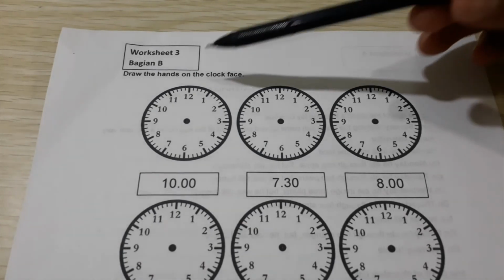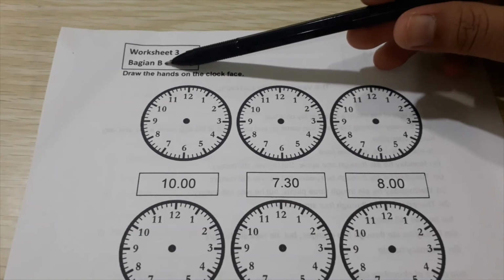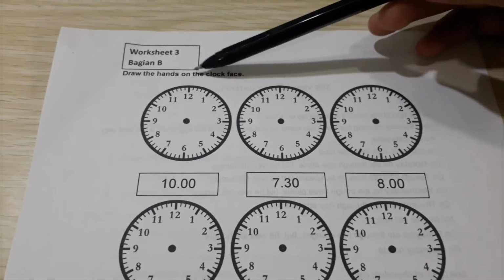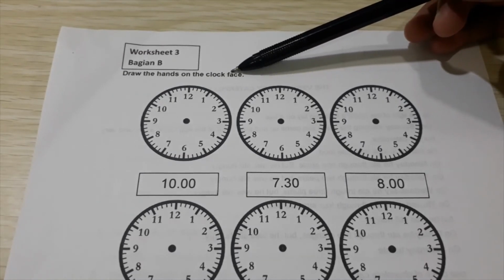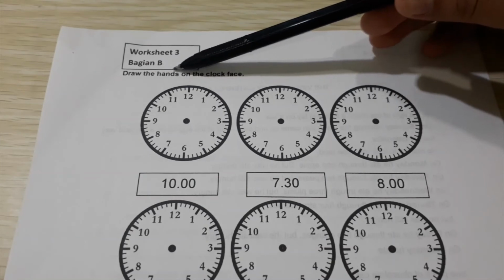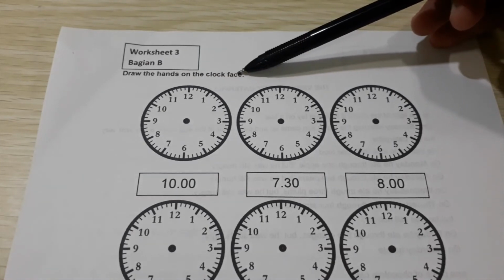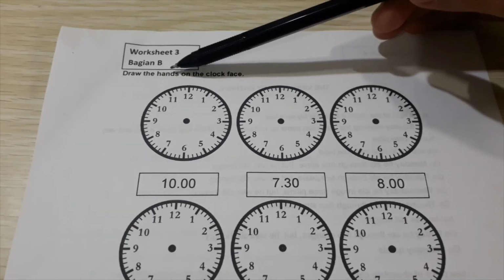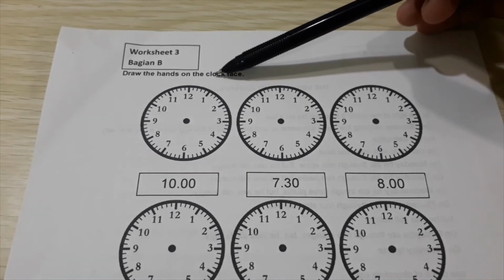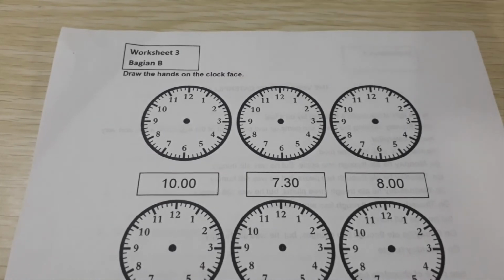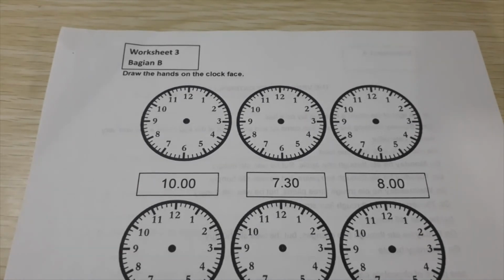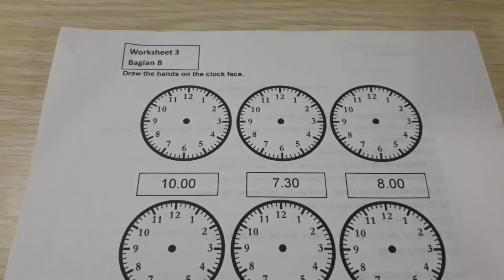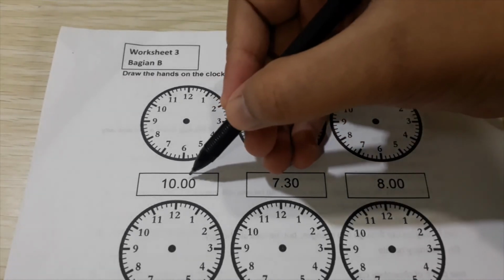Now is worksheet 3, part B. Draw the hands on the clock face. Can you read the instruction by yourself? Okay, here you need to draw the hands, or the arrows, on the clock.